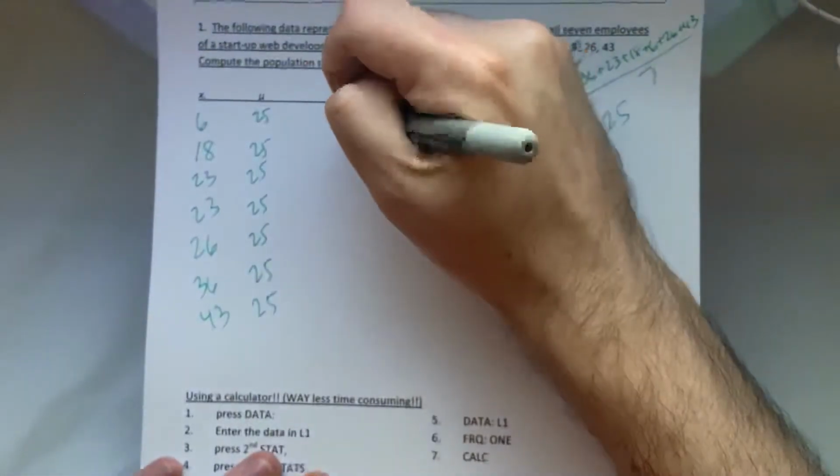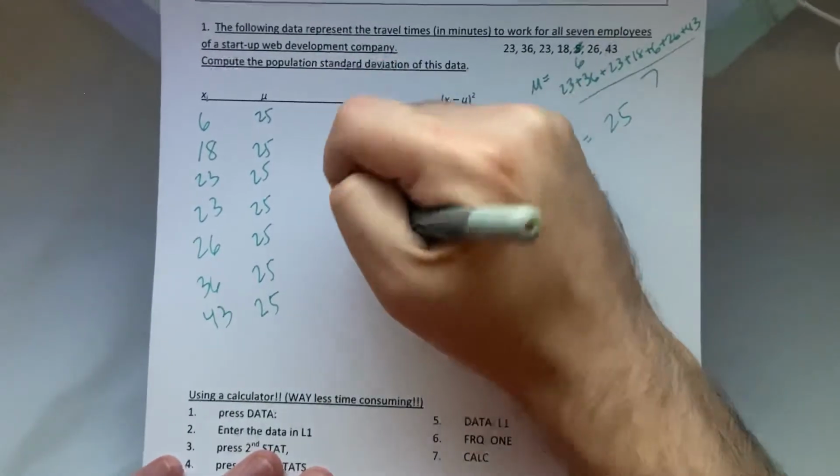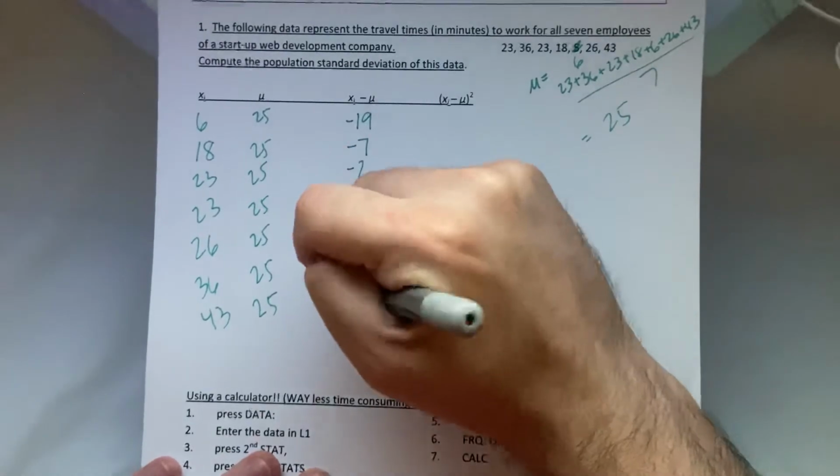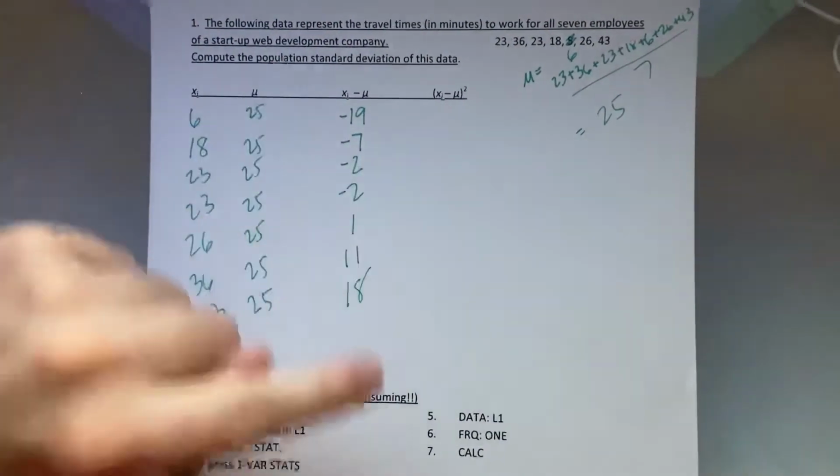6 minus 25, negative 19. Here we've got negative 7, negative 2, negative 2, 1, 11, 18. Now I need to take all of the numbers here and square them.